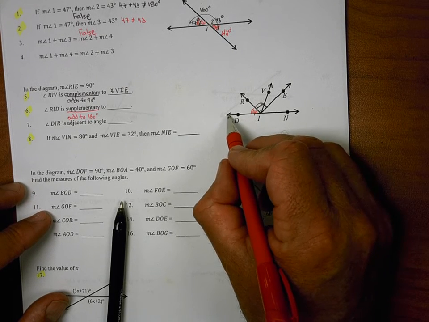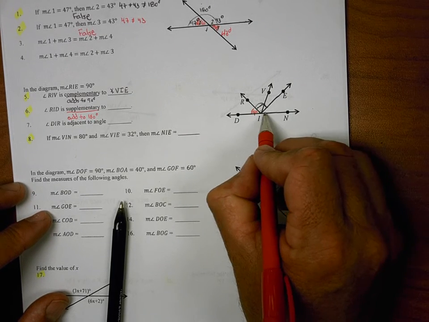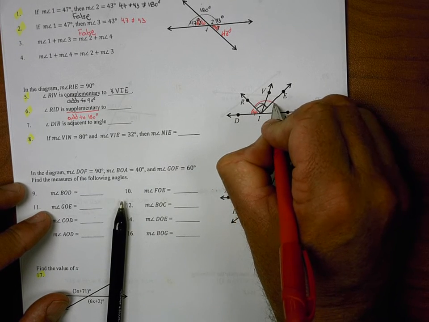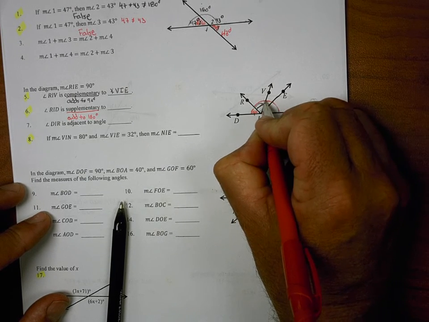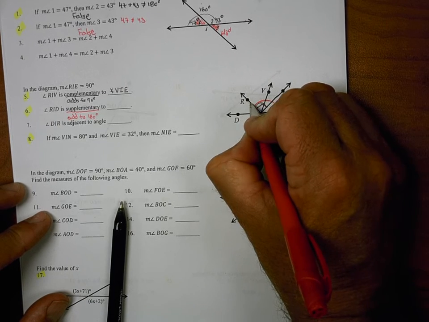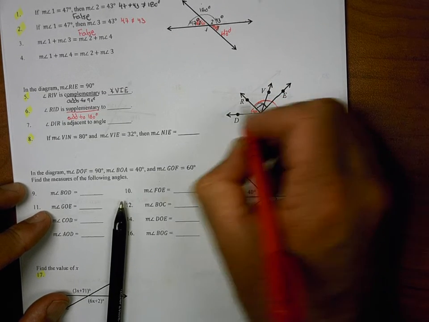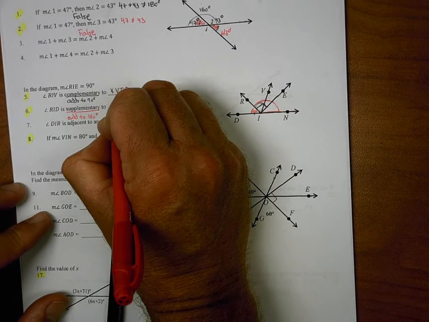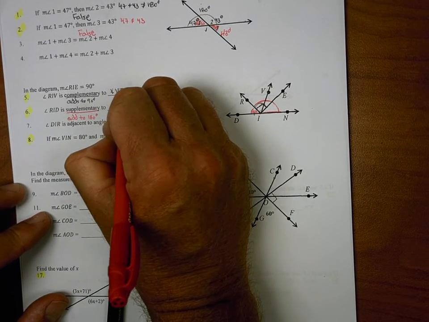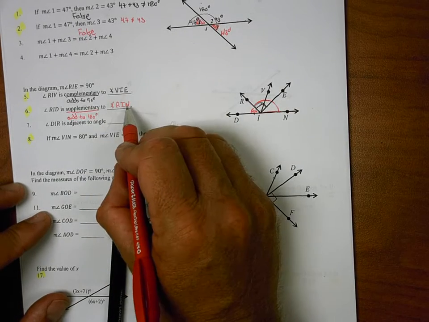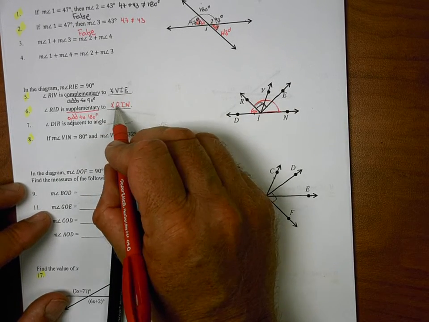If you notice, we have this straight line right here, which we discussed earlier is 180 degrees. So this entire rest of the picture, that entire angle which would go from R to I to N, would be the supplementary angle. So this would be angle RIN. Now remember, if you reverse the order of the letters, it would be angle NIR.